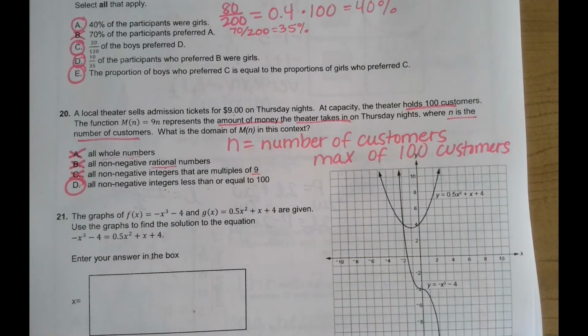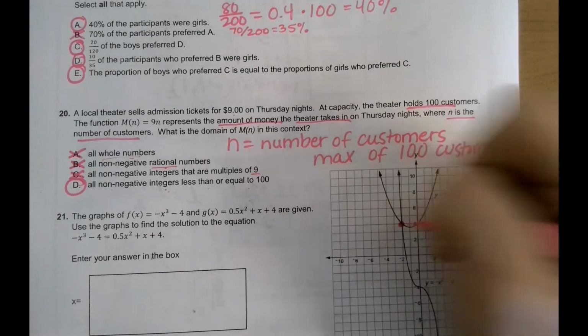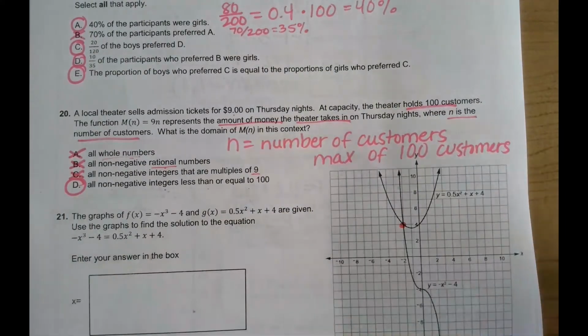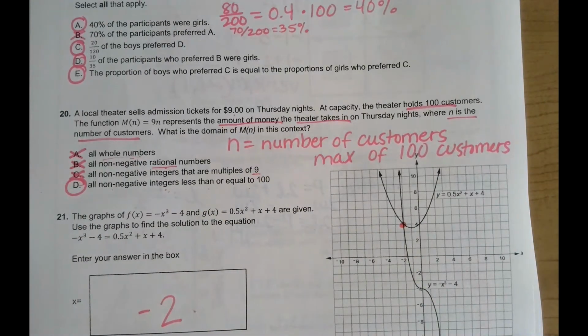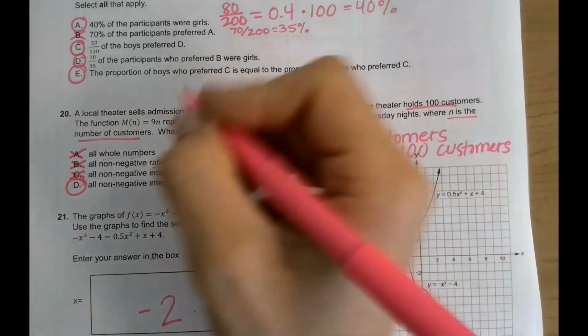All right, 21. The graphs of f of x equals negative x cubed minus 4 and g of x equals 0.5 times x squared plus x plus 4 are given. Use the graphs to find the solution to the equation. So when they're equal to each other, by looking at the graph, it's where the lines intersect. It's where they touch each other. And we want to find where x equals, so that would be negative 2. To double check this, we can plug it into the formula and make sure it does equal each other.